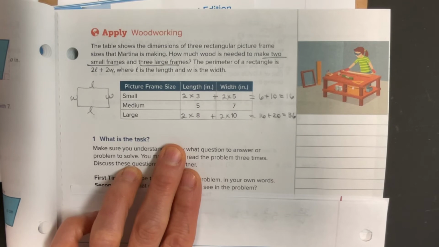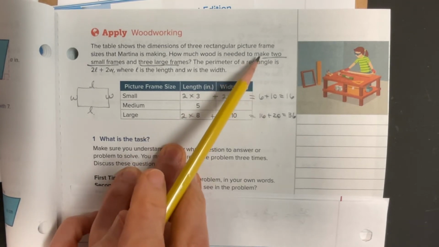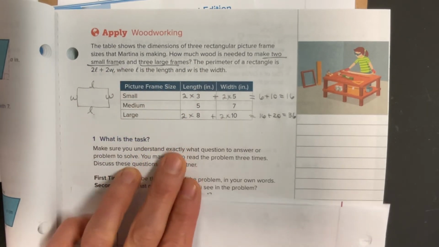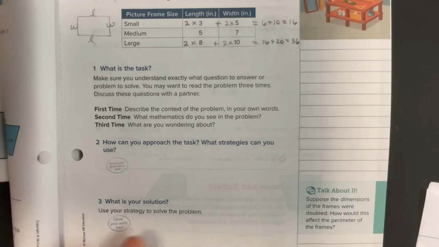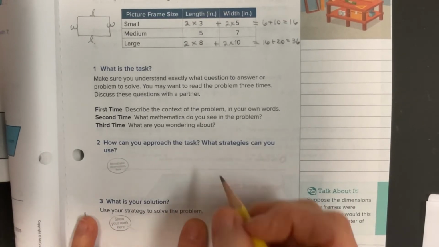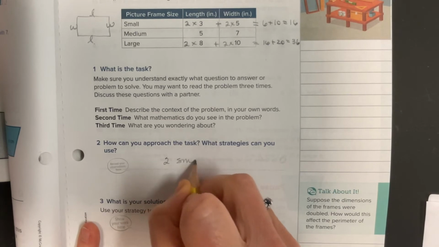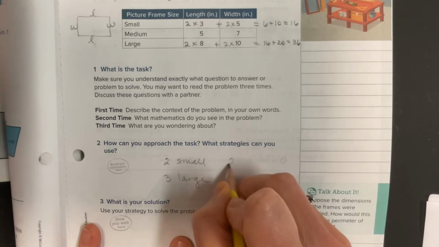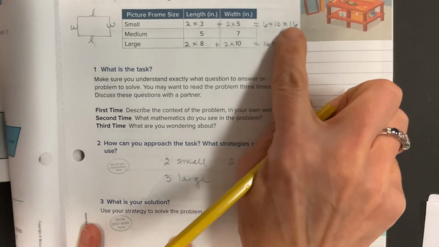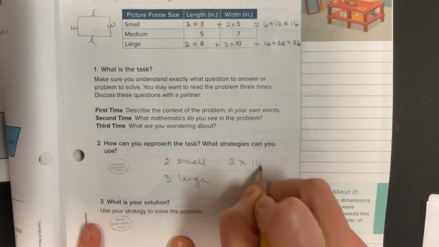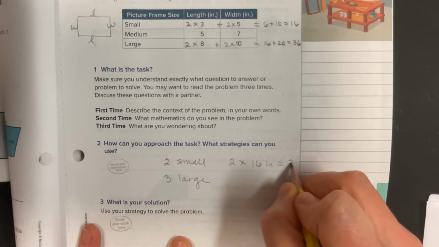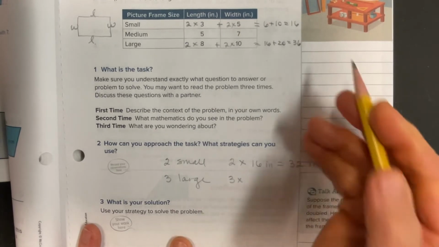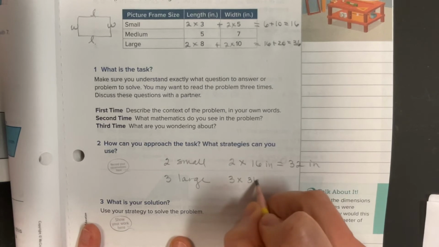Okay, now we go back to the question. Remember, I underlined something. We want to know how much wood is needed for 2 small frames and 3 large. So down here where they give us a little more room, maybe we can write down here, 2 small, I'm going to make myself a note, 3 large. Okay, well, 2 small frames, a small frame we said was 16 inches of wood, so for 2 would be 32 inches of wood for 2 small frames. 3 large frames, well, a large frame took 36 inches of wood.